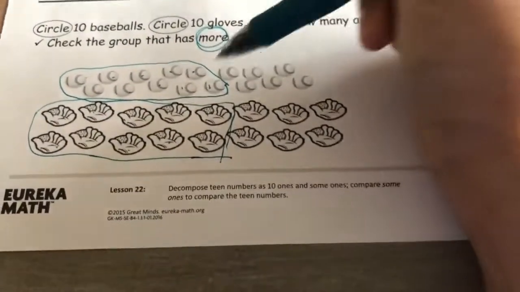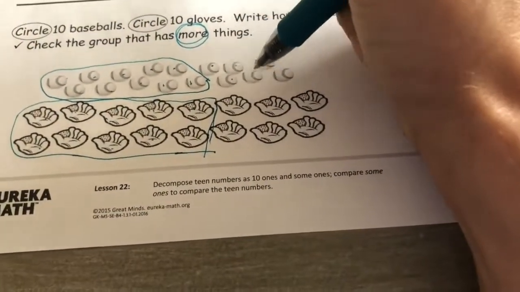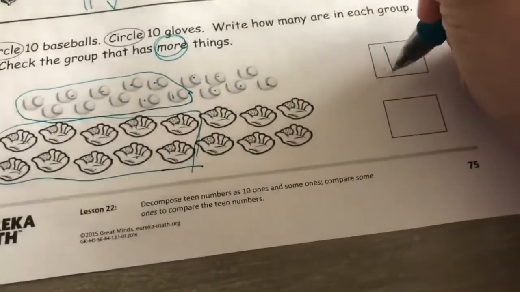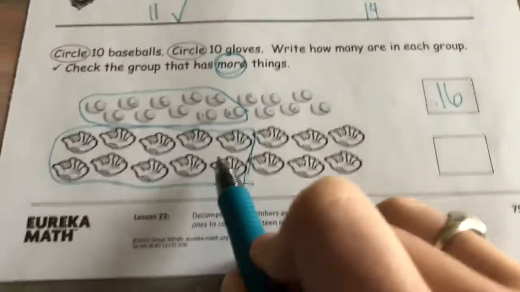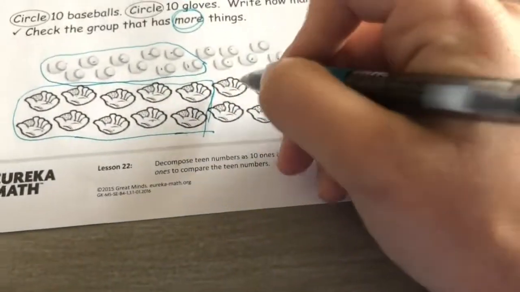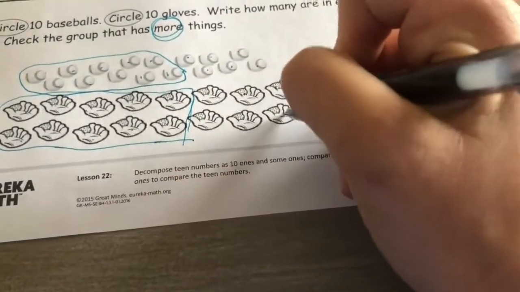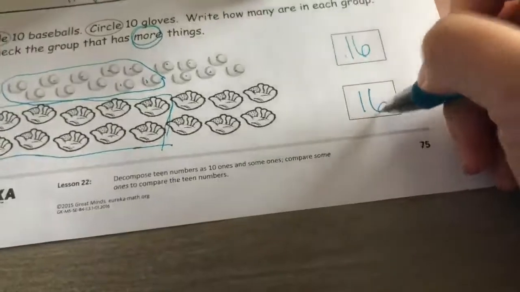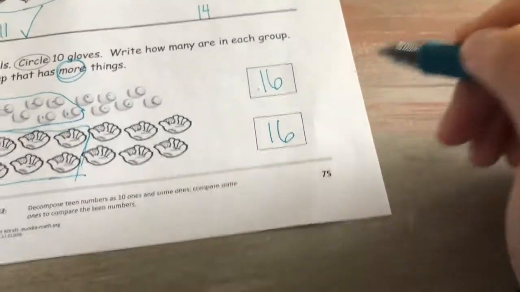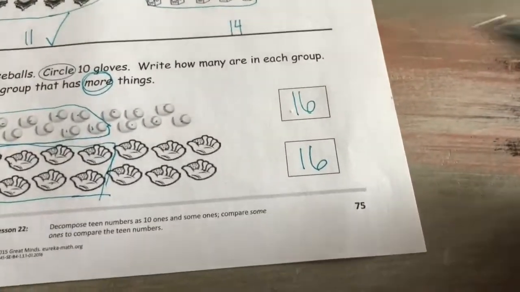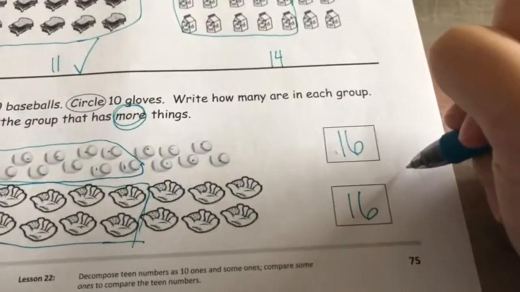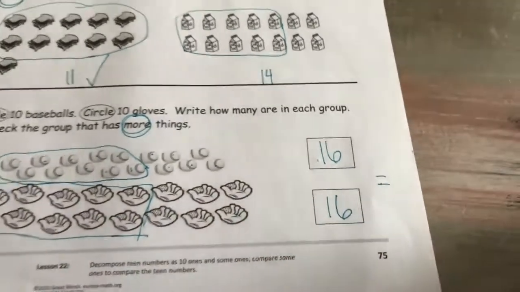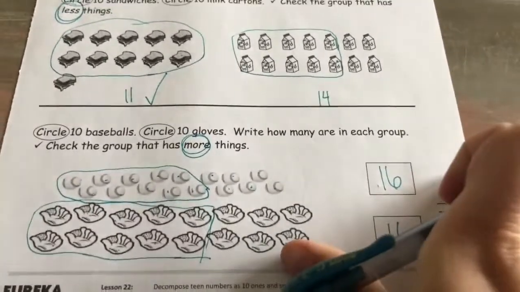Beautiful. Now, for the baseballs, I have 10, 11, 12, 13, 14, 15, 16. And we write 16 with a 1 and then a 6. And then the gloves, I've got my 10, 11, 12, 13, 14, 15, 16. Now, if I look at 16 and 16, they are what? They are the same, exactly. So can one have more if they're both the same? Nope. So if you want, you can even write a little equal sign to show that they are the same. One group does not have more.